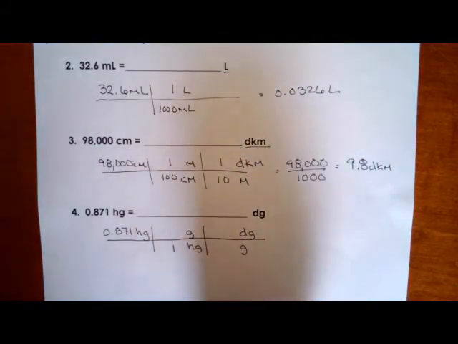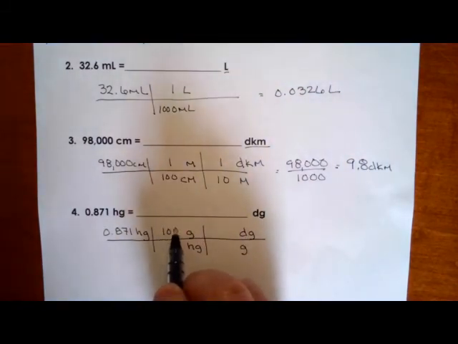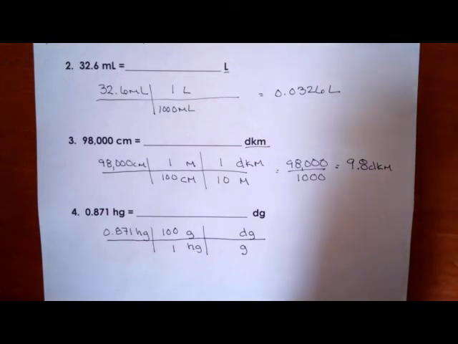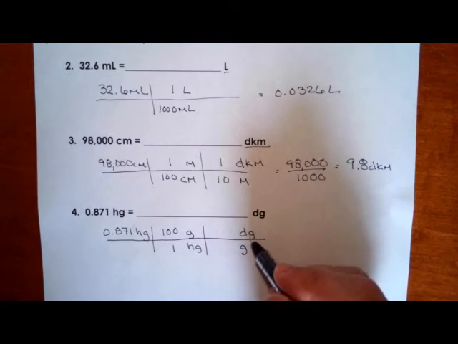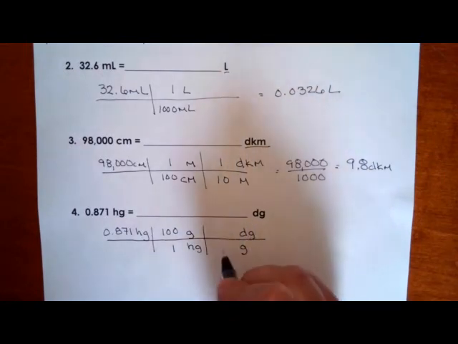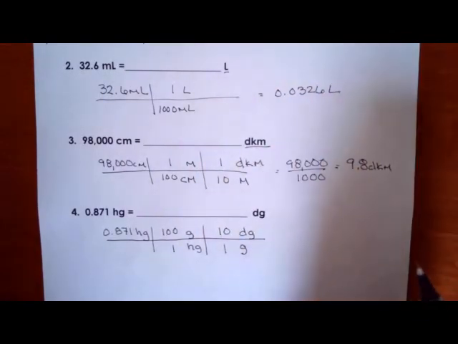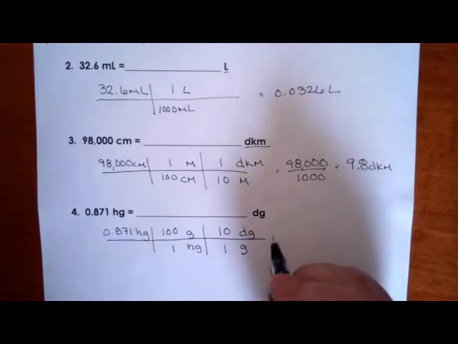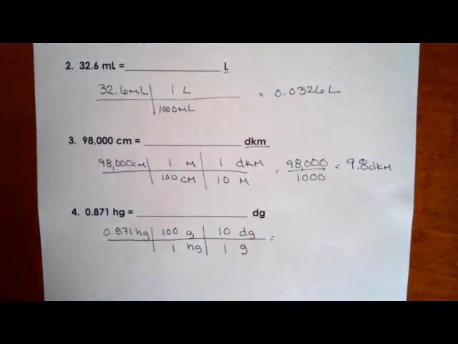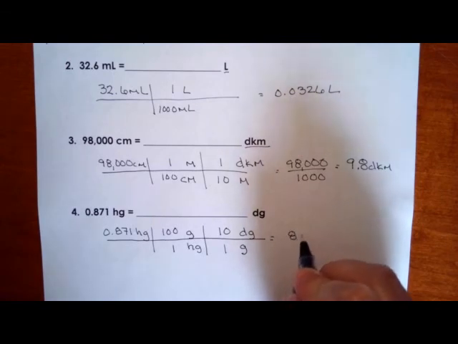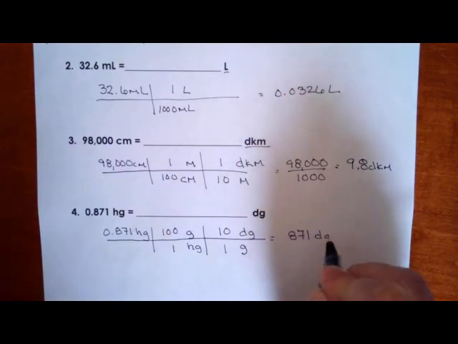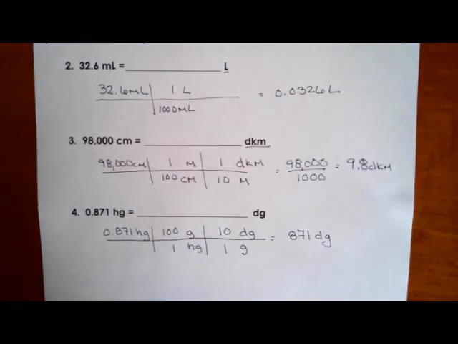Going to go back and say which one's bigger, a hectogram or a gram? A hectogram is bigger. There are 100 grams in a hectogram, like hecto means 100. And then which is bigger, a decigram or a gram? A gram is actually bigger. And there are 10 decigrams in a gram, or 10 dimes in a dollar. So we have 0.871 times 100 times 10 gives us 871 decigrams.